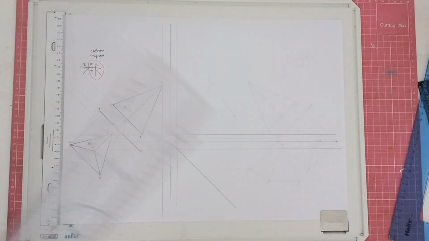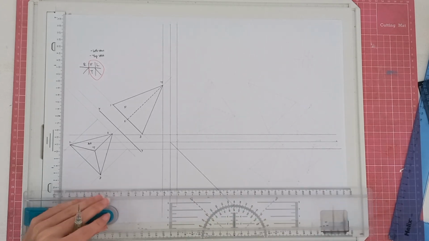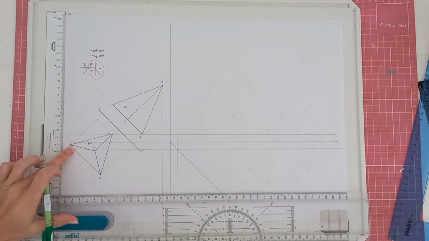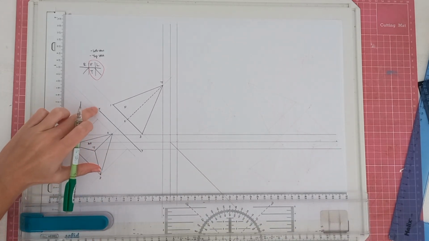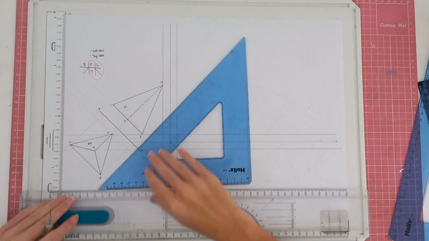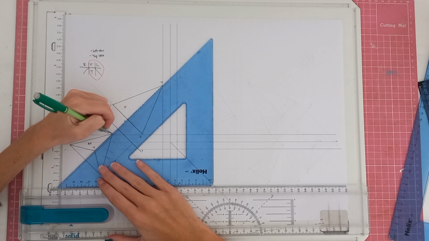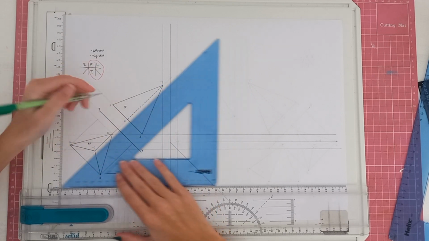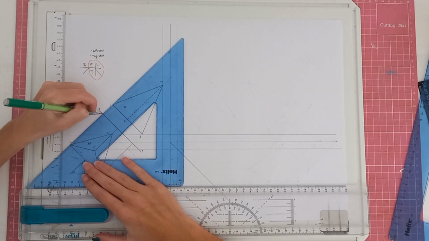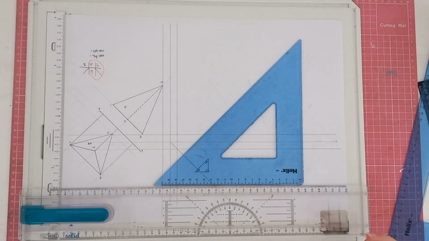All right, so now that you've got that, we're going to do the next step, and that is to take the points from our auxiliary view over to our XY line that I've drawn here. So we're going to go 3 to the XY line, 2 and T to the XY line, and 1 and 1.1 to the XY line.